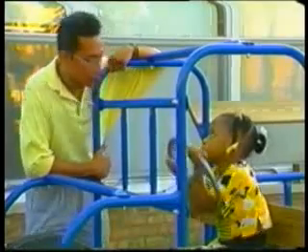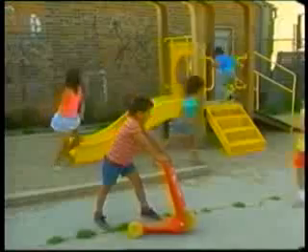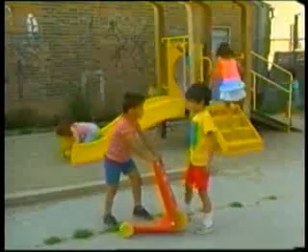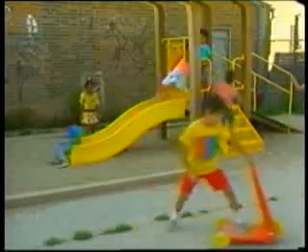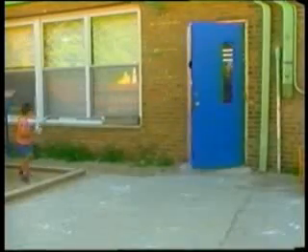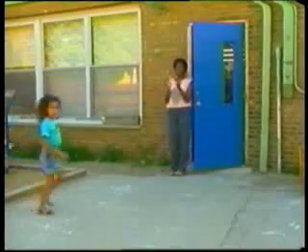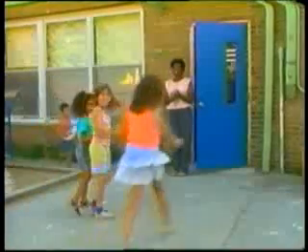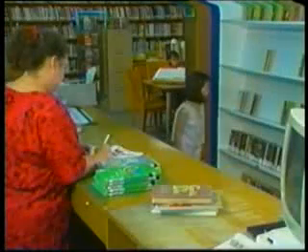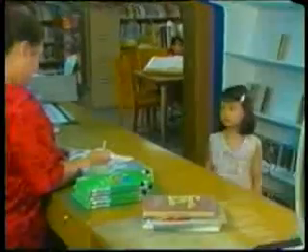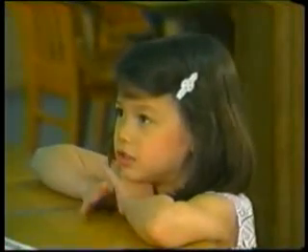Third, your youngster should be able to use language to get along in a group and with fellow students. Could I please play with the scooter now? It's my turn. Okay. Next, children should be able to follow instructions. Fifth, your child should be able to use language to obtain information. Could you tell me how to find a book on dinosaurs?